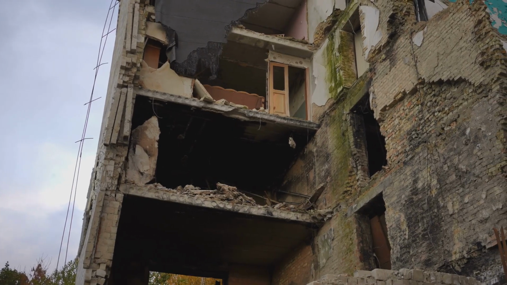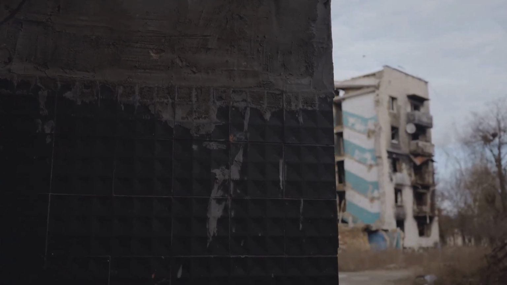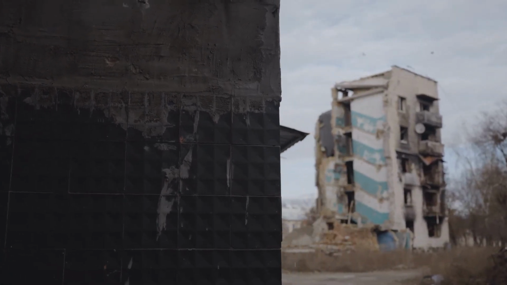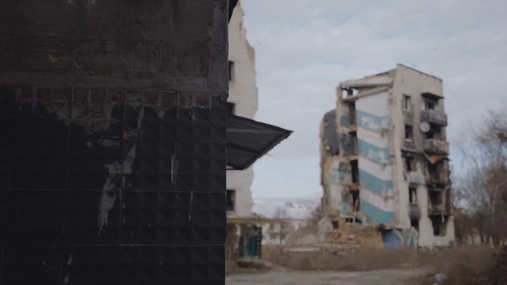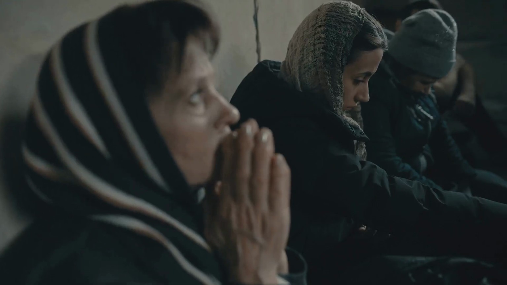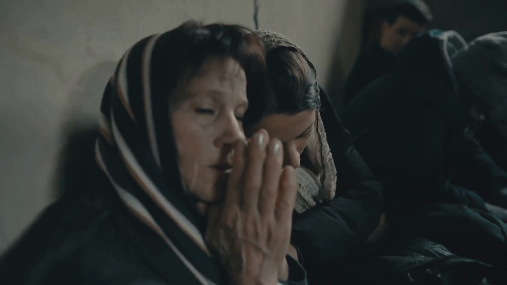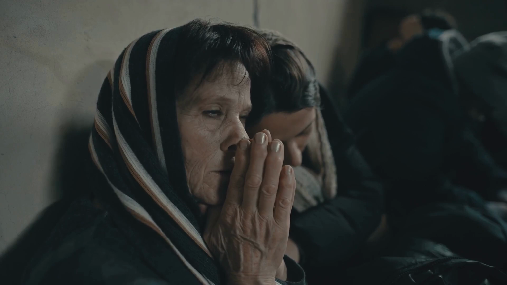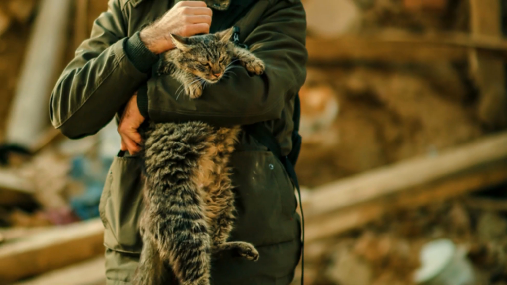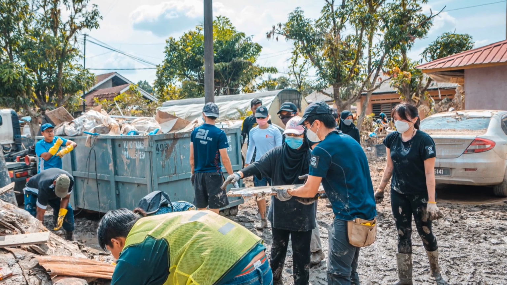The infrastructure that forms the backbone of any society, like hospitals, schools, and roads, is often damaged or destroyed, setting back development by decades. And yet, amidst the chaos and the devastation, there are stories of resilience, stories of individuals and communities coming together, of people helping each other in times of need, of hope persisting in the face of adversity. The human cost of the conflict continues to mount with no end in sight.